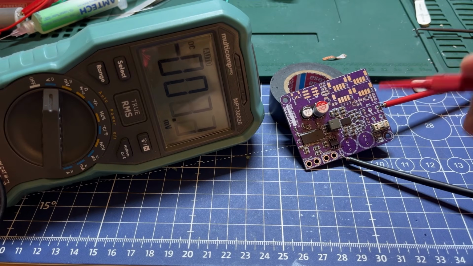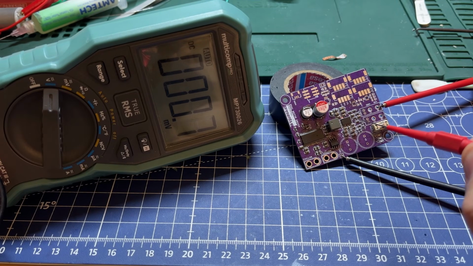Here you can see the progress I'm making with the board. I already soldered a bunch, like the buck boost and the motor driver. I'll show you the motor driver later. Now let's focus on the power.